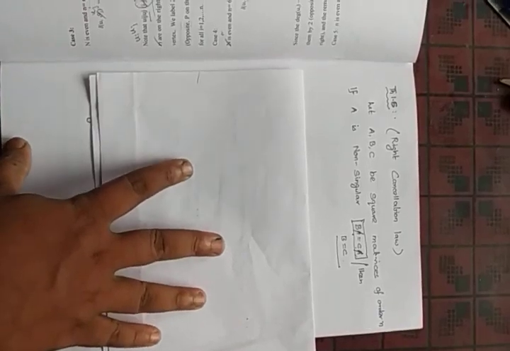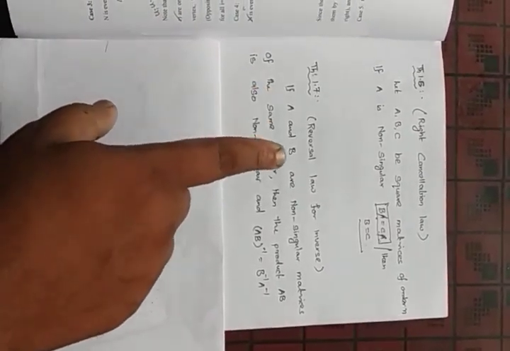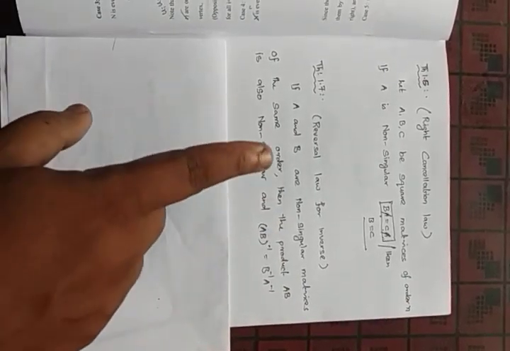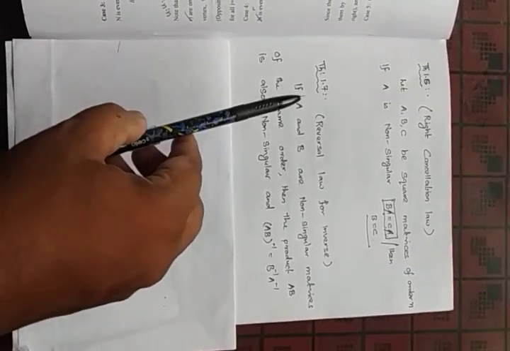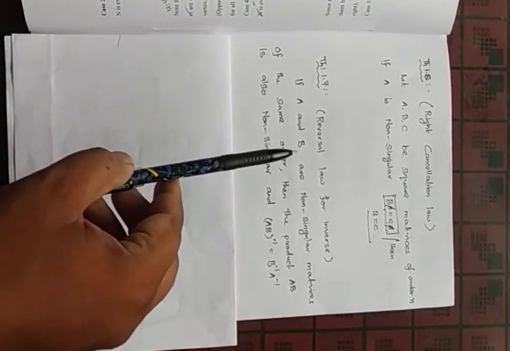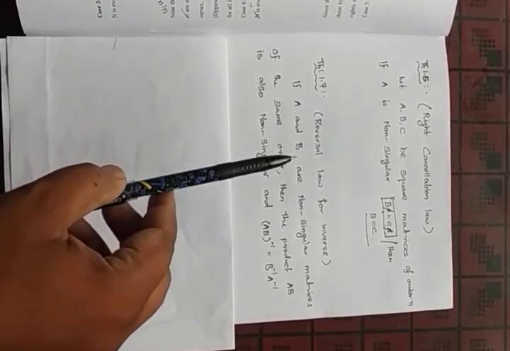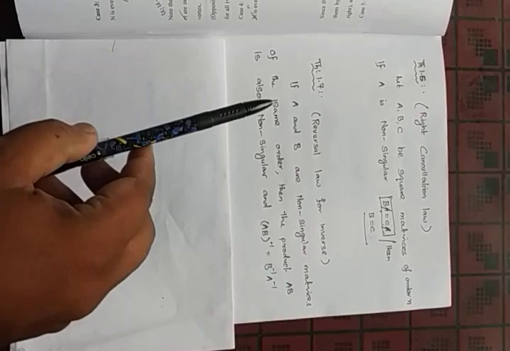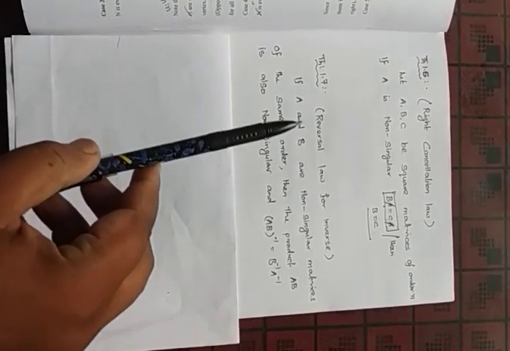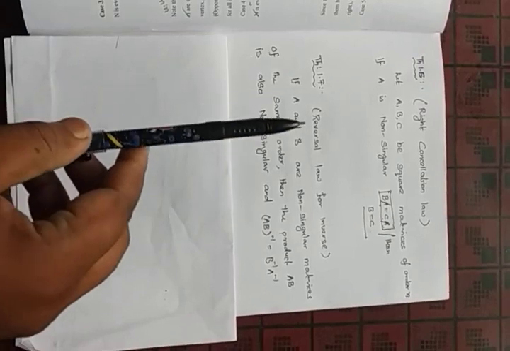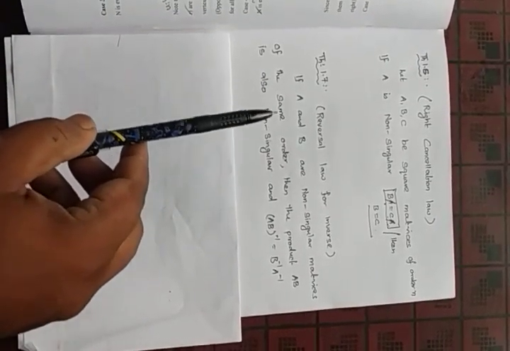Okay, next we will go to the next theorem, that is the reversal law for inverse. What does reverse mean? You know, ulta, we need to write in reverse. The statement is like this: if A and B are non-singular matrices of the same order, that means if A is 3 cross 3, then B is also 3 cross 3. If A is 2 cross 2, then B is also 2 cross 2. It should not be that A is 2 by 2 and B is 3 by 3. Though they are square matrices, the order is not the same. That's why they insist the order should be the same.